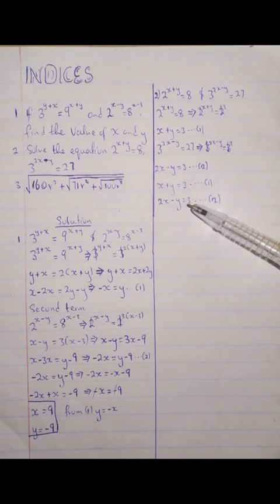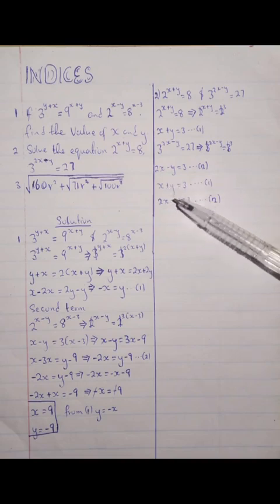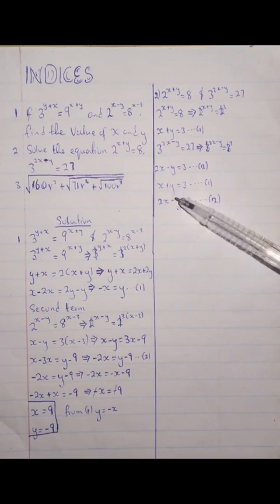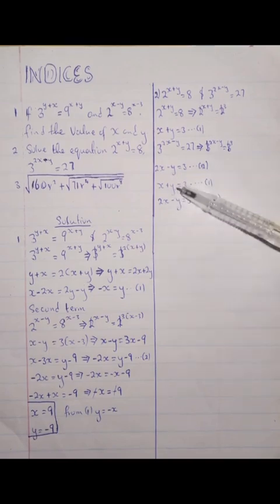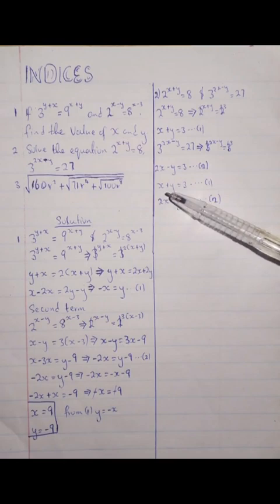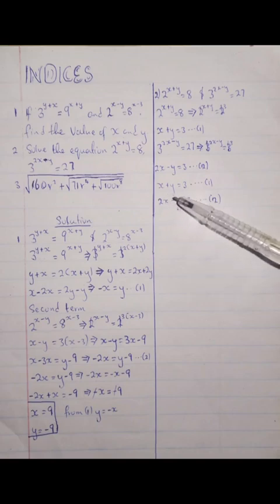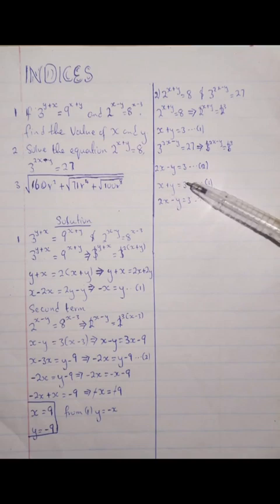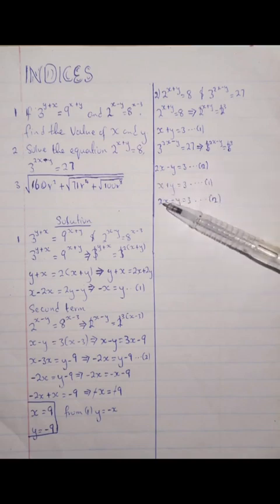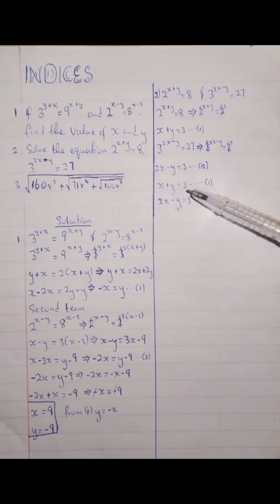We have y here, we have y here, so they are equal, but they are having different signs. This plus here, this minus here, so we cancel this y out, but since they are having different signs, we add. If they were having the same sign, we would have subtracted, but for the fact they are having different signs, we add. What do we add? We add equation 1 and 2. So we have x plus 2x, we've already cancelled out this y, and 3 plus 3.